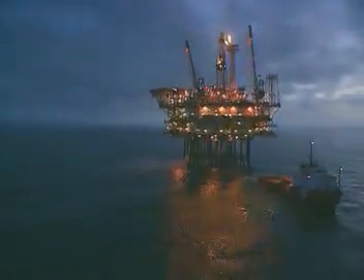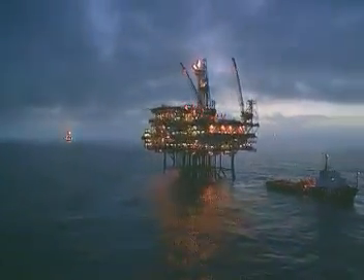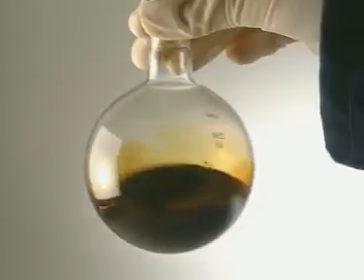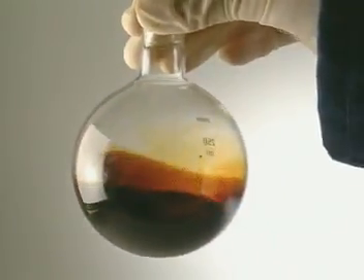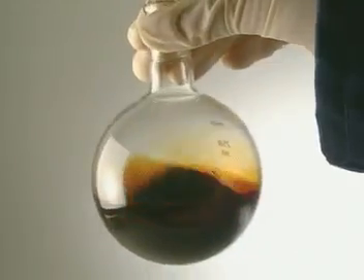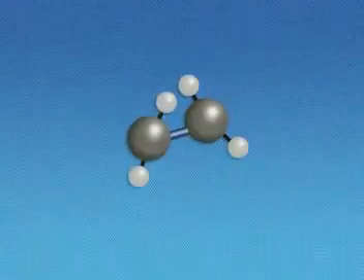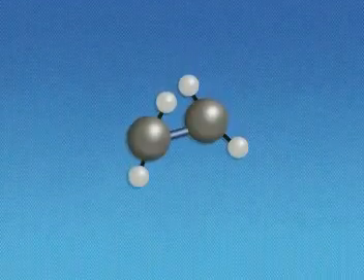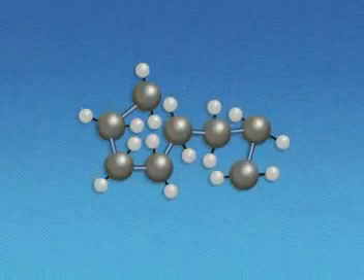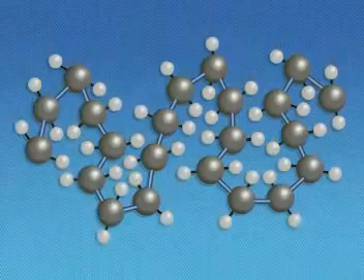Crude oil is a thick, dark brown liquid found deep in the Earth's crust. It's a mixture of different hydrocarbons, molecules made of hydrogen and carbon. Some molecules in the mixture are very small, just a few atoms joined together. Others are far more complex, with many atoms forming long-chain molecules.